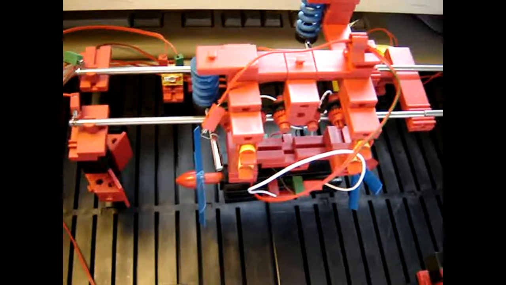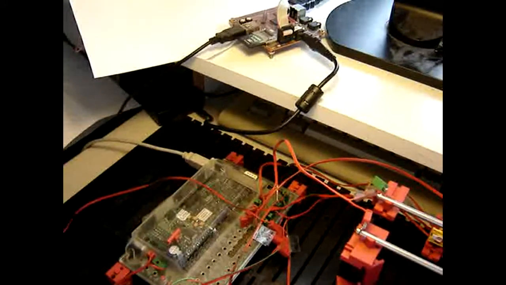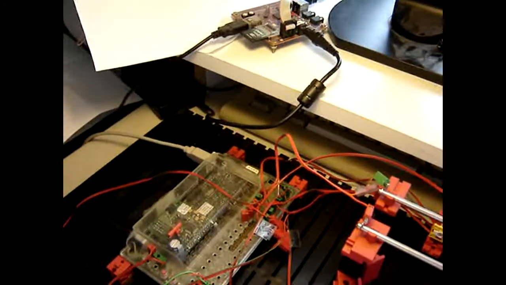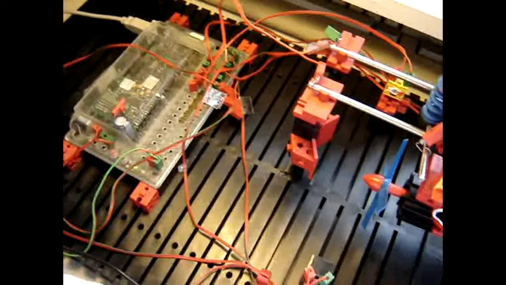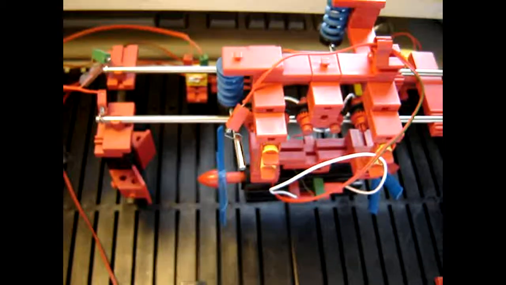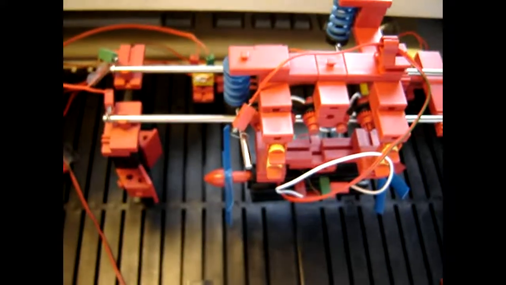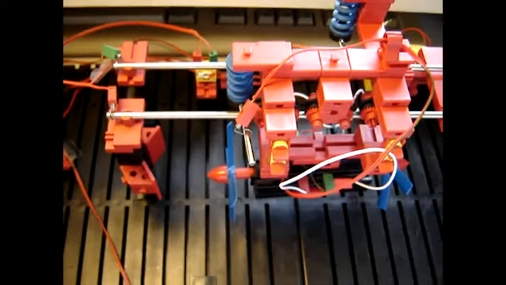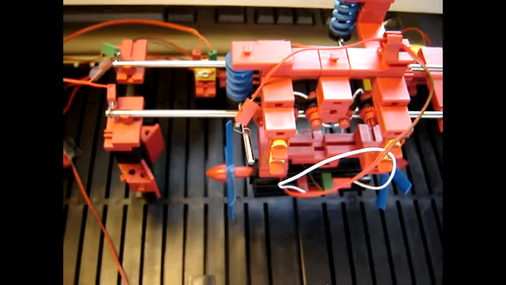Welcome to another video on my monorail built with fischertechnik and controlled by a fischertechnik robot interface and ultimately a BeagleBoard Classic, running Ubuntu Linux and everything programmed in Python. And although it is a monorail, because the wheels only run on one of the rods, it looks like an ordinary wheel. But anyway, that is going to be a bit of the focus for this episode.